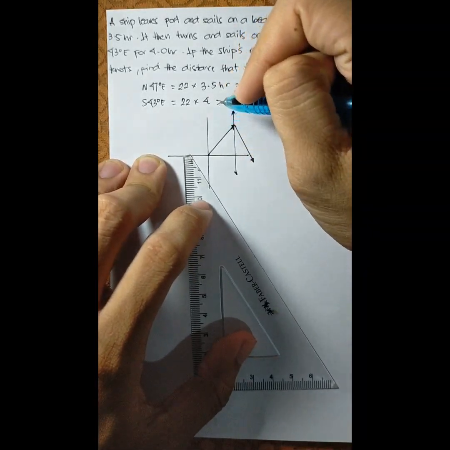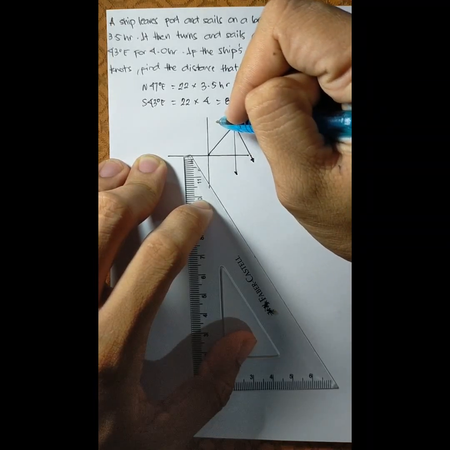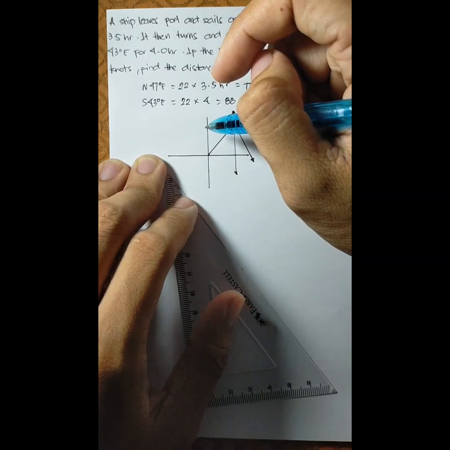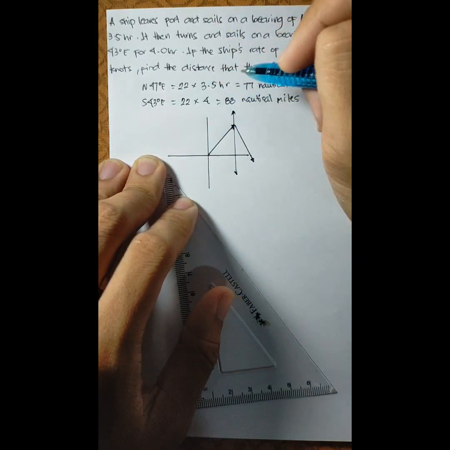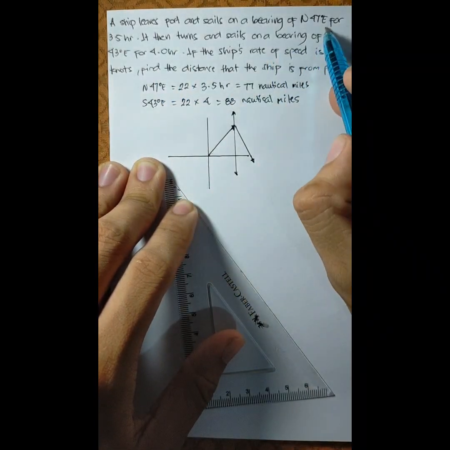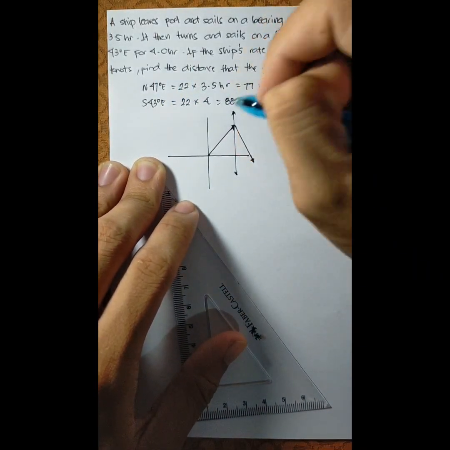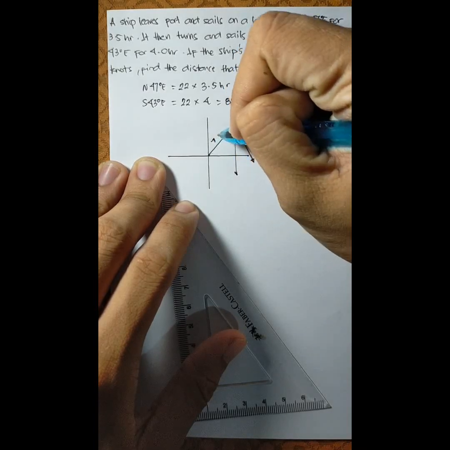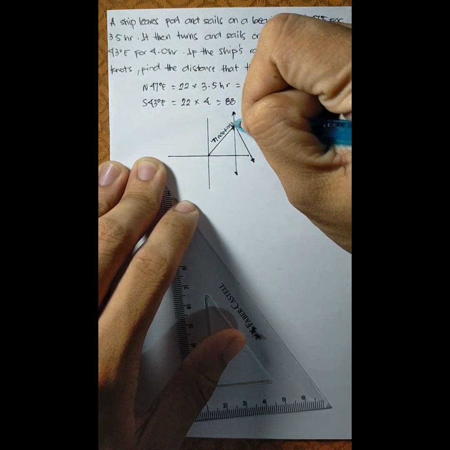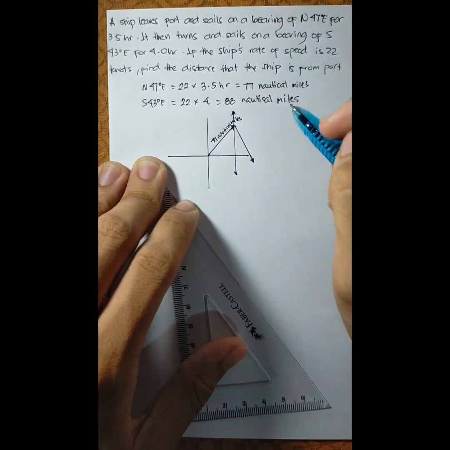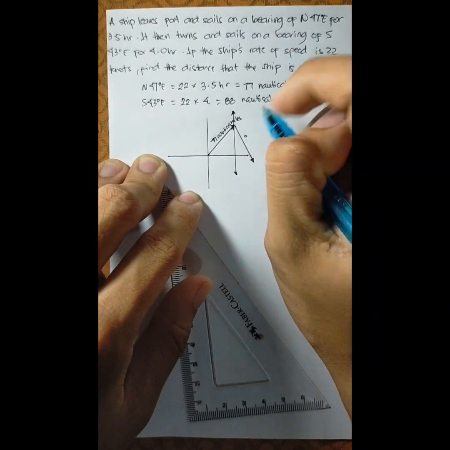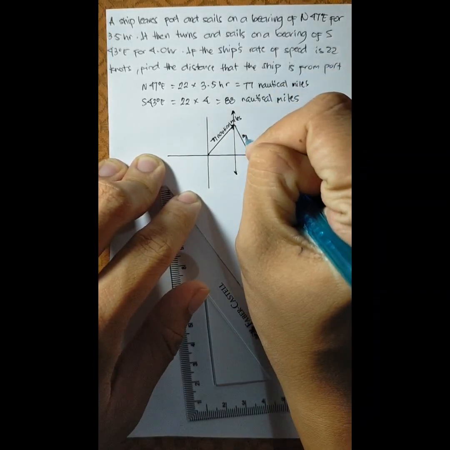This is 77 nautical miles. This is 88 nautical miles.